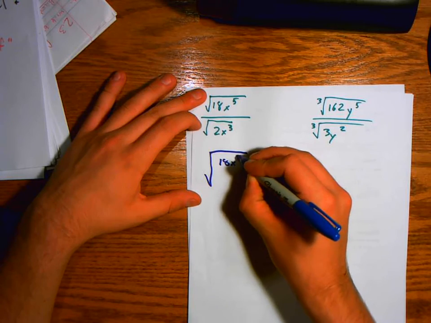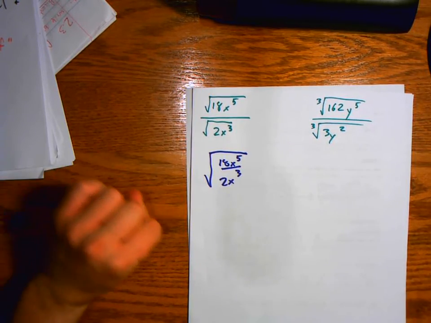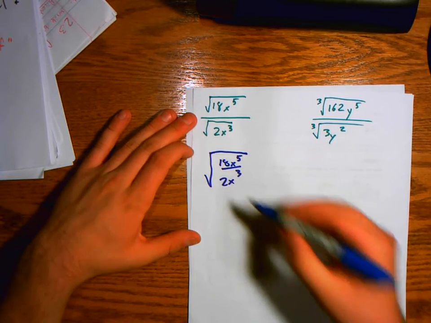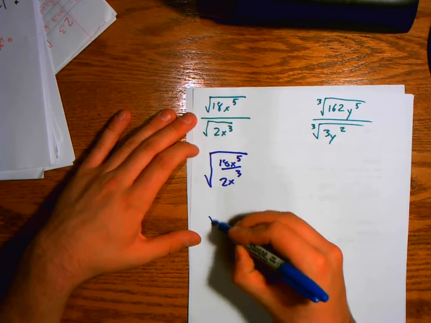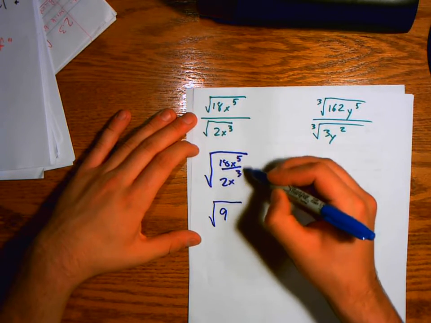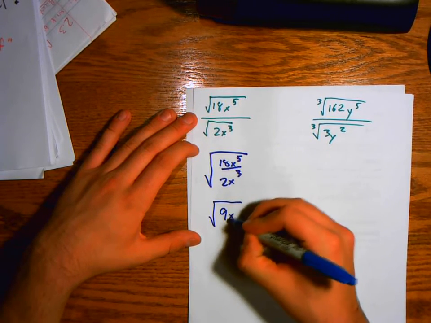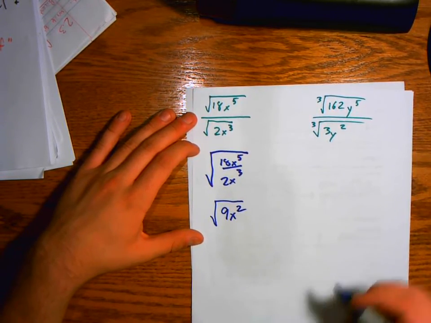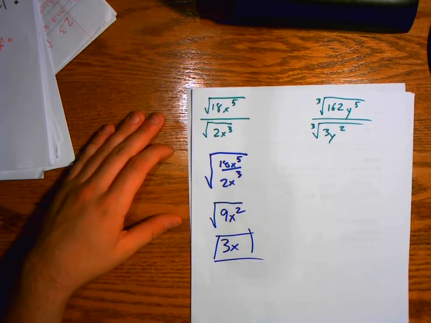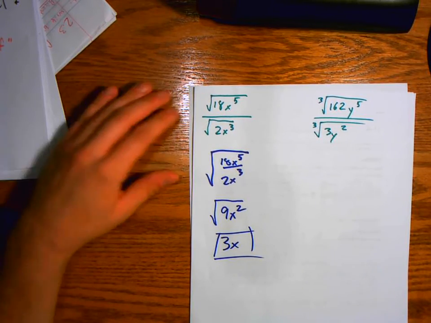So 18x to the 5th over 2x cubed can all be underneath one radical. Then from here you just simply reduce everything underneath. 18 divided by 2 is 9, and x to the 5th divided by x cubed means we subtract our exponents. 5 minus 3 is 2. And the square root of 9x squared is 3x. So combine everything underneath one radical, as long as the indexes are the same.